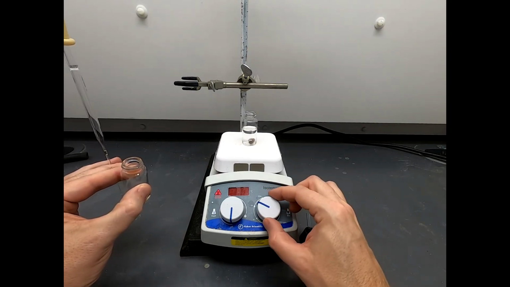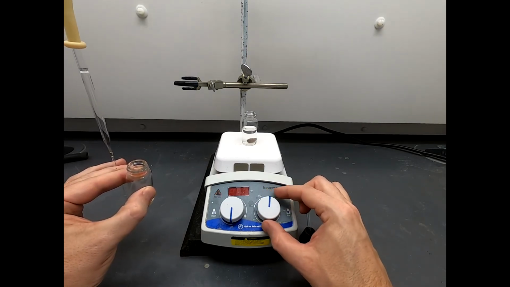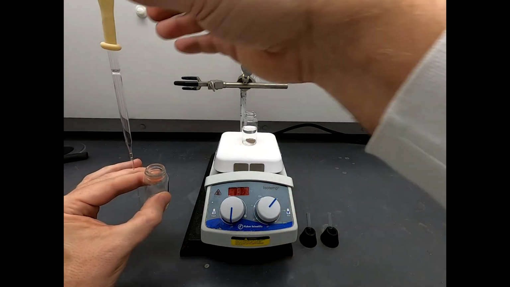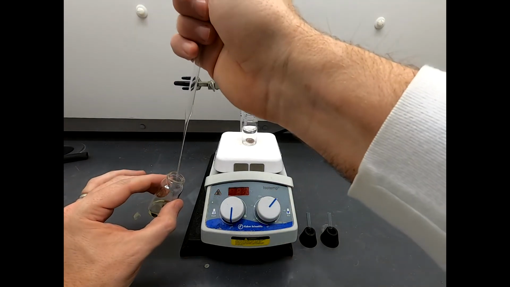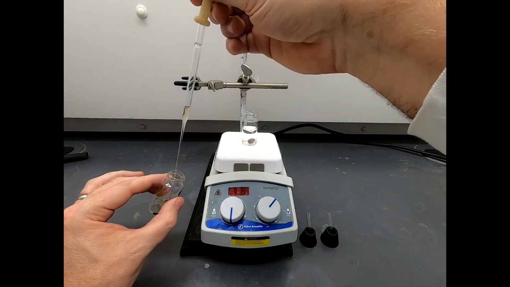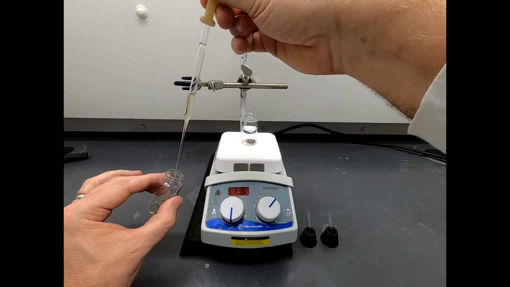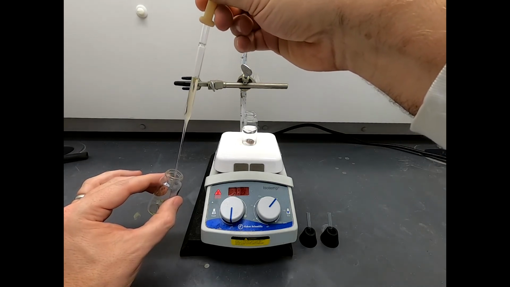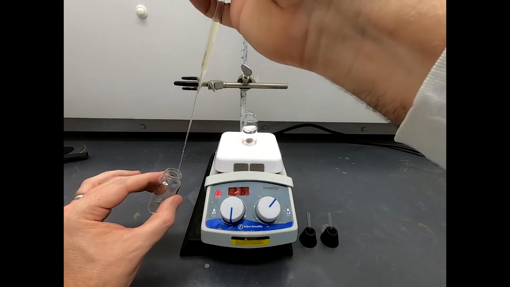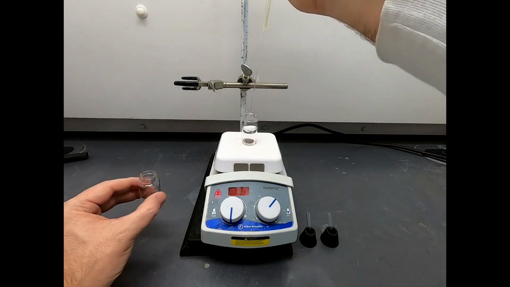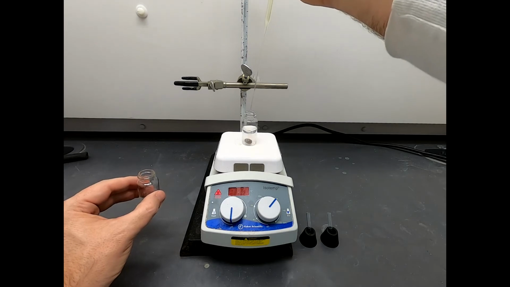Now I'm not sure that's a solid. I think that's maybe oiling out on the stir bar. In which case, well, we're just going to have to try to fix it. Okay, let me draw up the solution again. That's definitely oiled out. Only an oil would be that sticky and eventually aggregate on something like the stir bar.